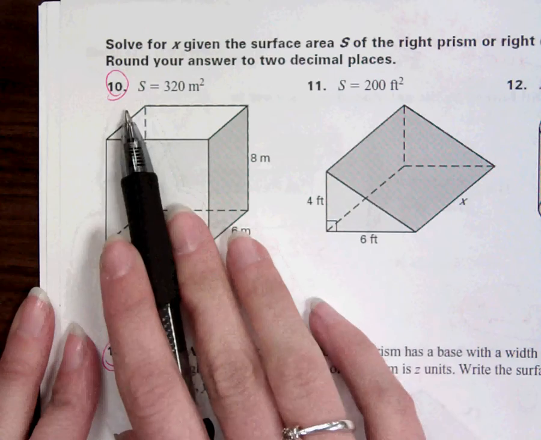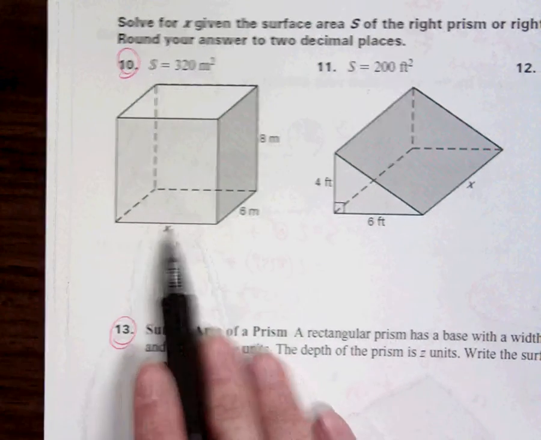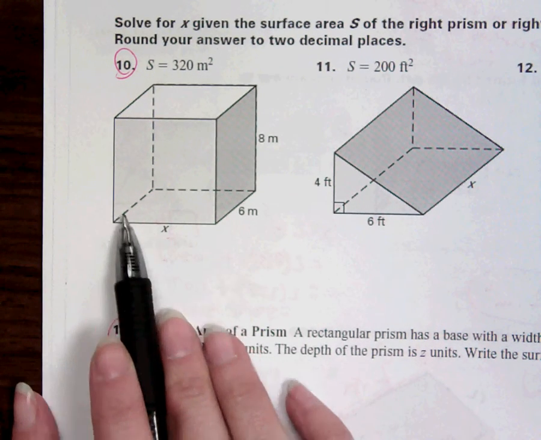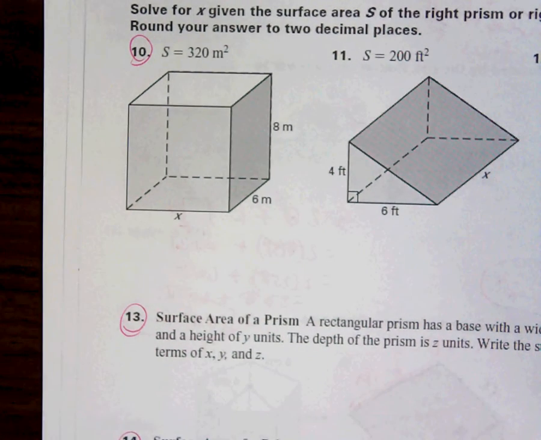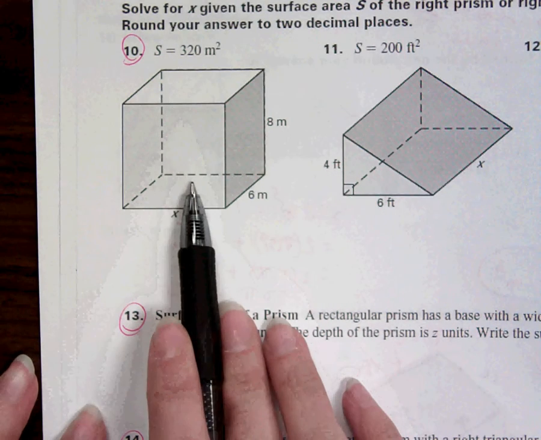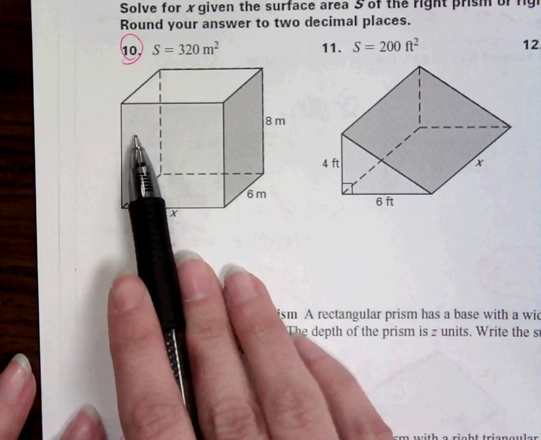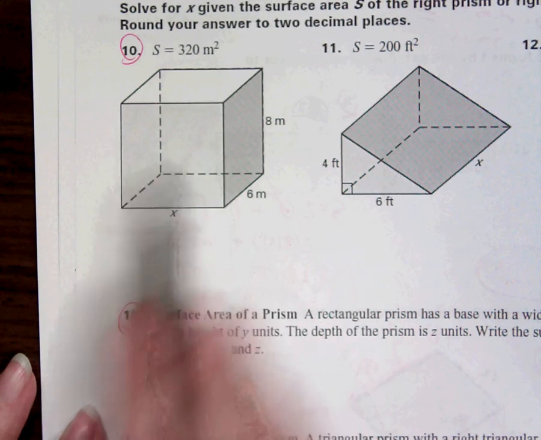So here they give me the answer, and they want me to figure out what this x value is, and this is the base of this rectangular prism right here. It's the base of the rectangle. So if I think this through again, the top and bottom should both be rectangles that have the same area. The left and right side rectangles should have the same area, and same with the front and the back.